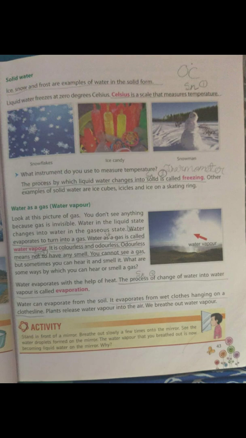Celsius is a scale that measures temperature. What is Celsius? Celsius is a scale that measures temperature, right? What instrument do you use to measure temperature? Yes, we use a thermometer to measure our temperature, right?